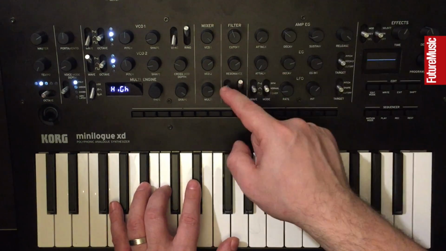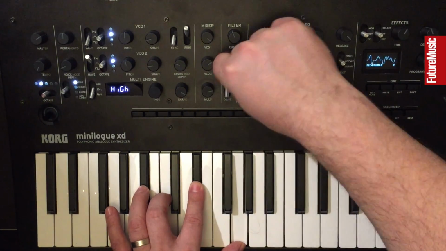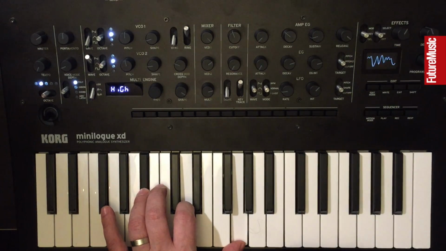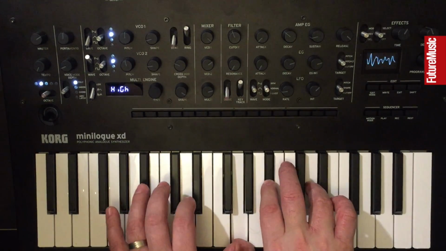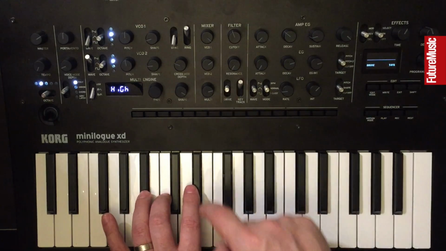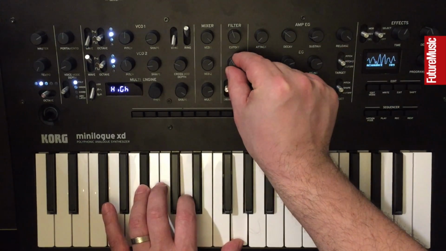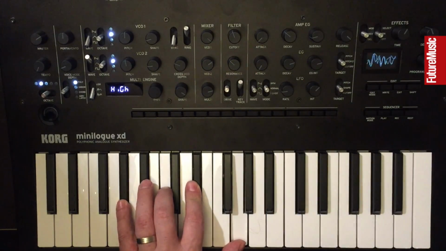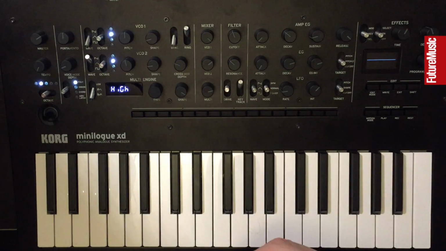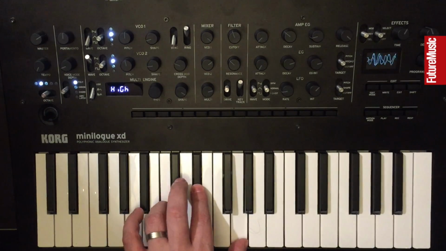You know, just to show you, if I back the drive off and the resonance, you get a much cleaner sound. Drive back in to 50%, and some resonance. Adds a lot more body to the sound and presence.